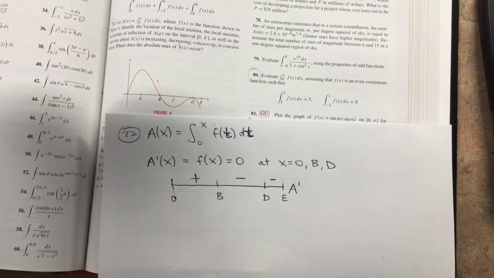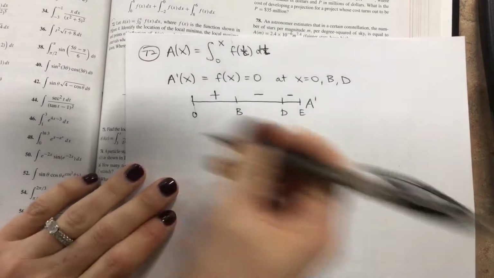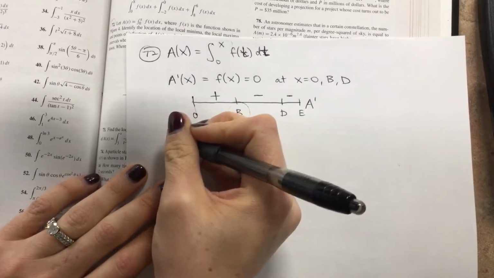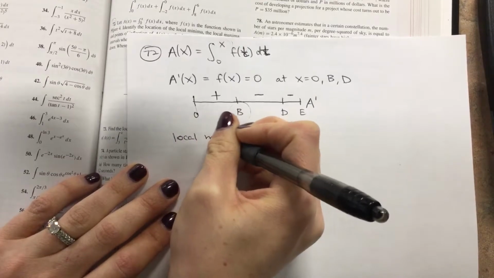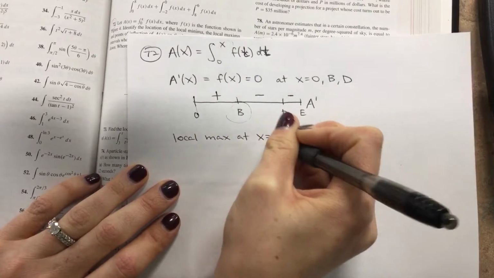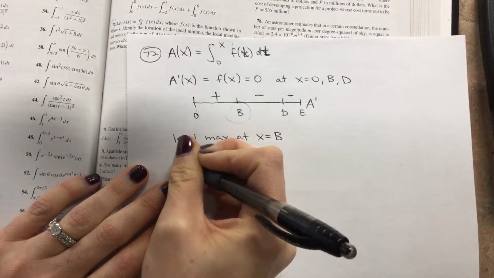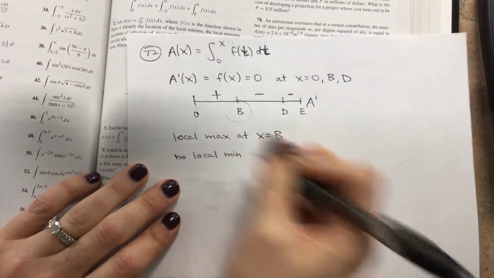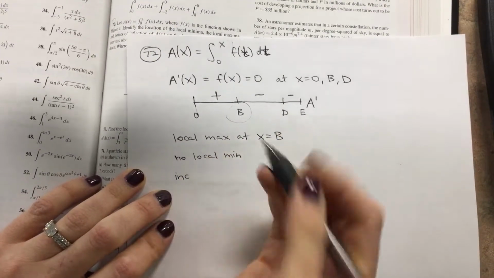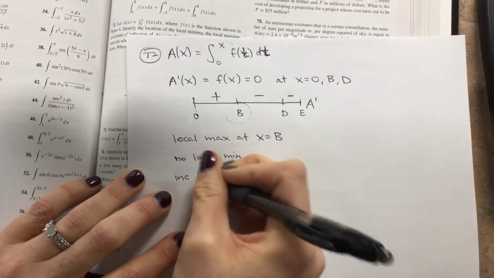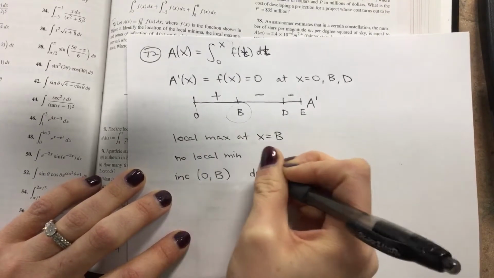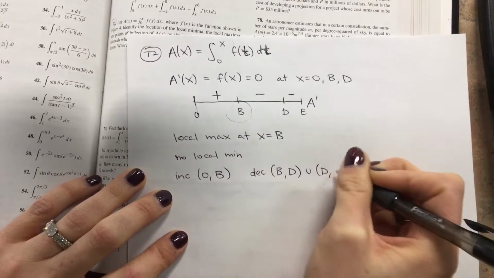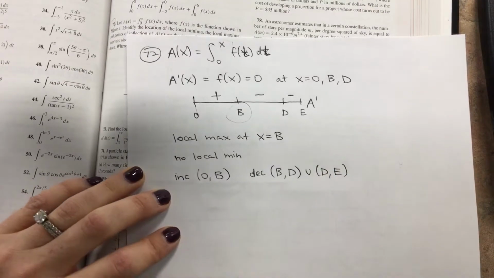So we can use that to write maxes, mins, increasing, decreasing. This right here, B, would be a local max because A prime changes from positive to negative. So we have a local max at x equals B. We have no local mins because there are no places where your first derivative changes from negative back to positive. Increasing would be anywhere that the first derivative is positive, so that would be from 0 to b. Decreasing would be negative. You have to make sure, though, to exclude that point D because it's not actually decreasing there. So that is what we have so far.